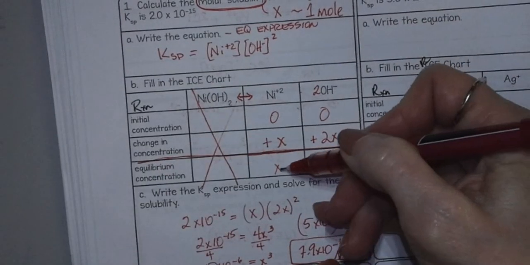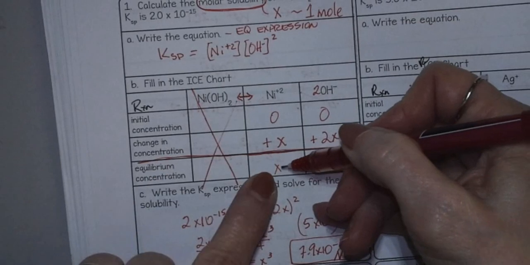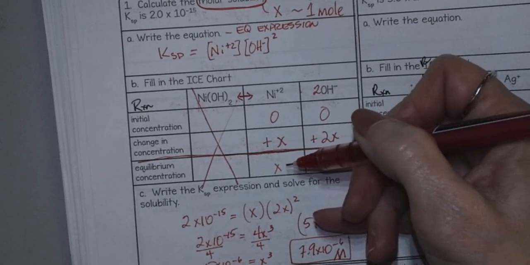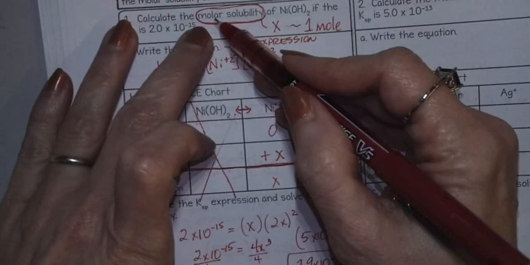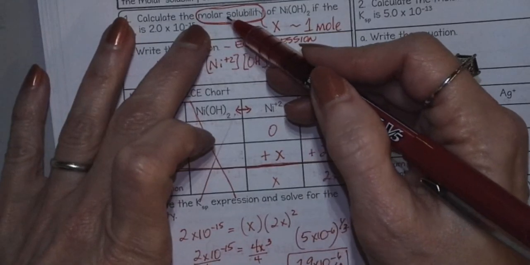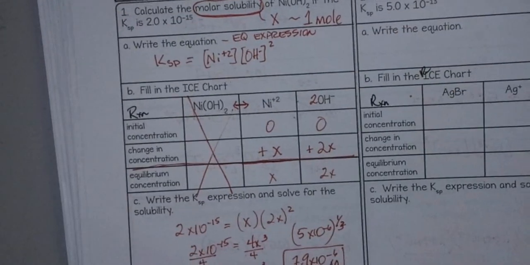Yes? Sometimes I've seen problems where instead of molar solubility, they'll give you everything in moles. So it's not molarity, it's just going to be in moles. Every once in a while they do that too. I've seen that on the AP test. I don't think they would count off for the unit of measurement. They don't say it, so I don't think it would be too much of a problem here. Is that very much? No.